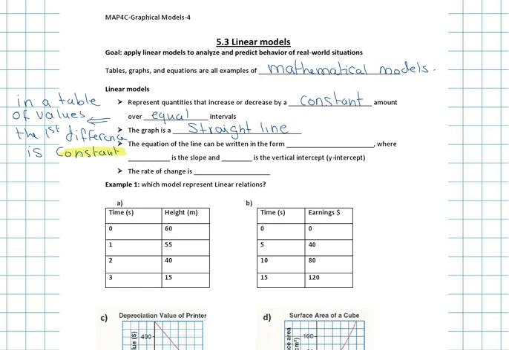Do you remember how the equation of the line is written? It's a line, so it's not a quadratic. So what should your degree be? Degree 1, right? So it's y equals mx plus b, right?